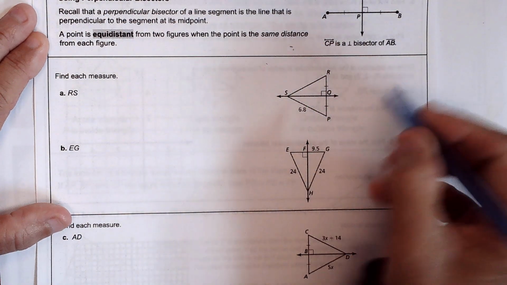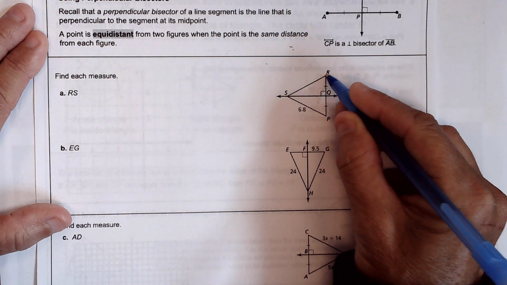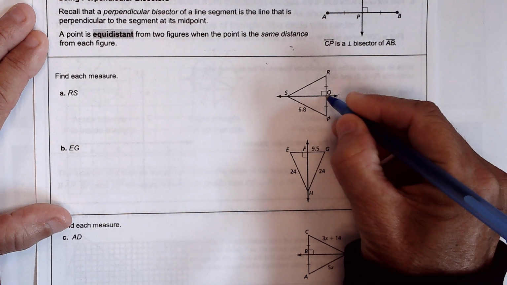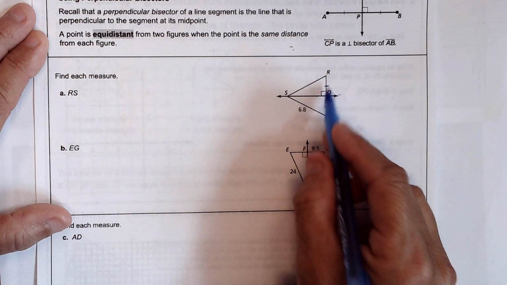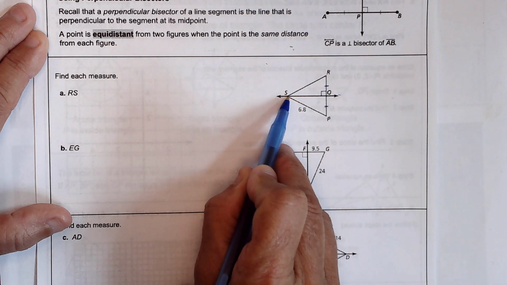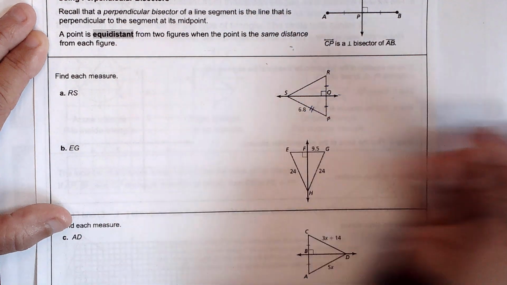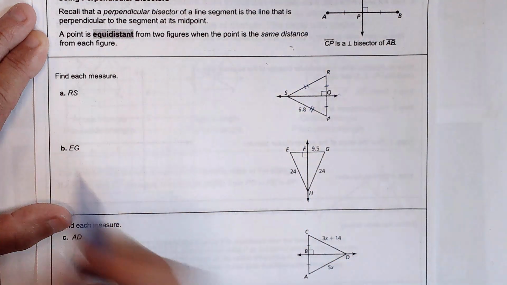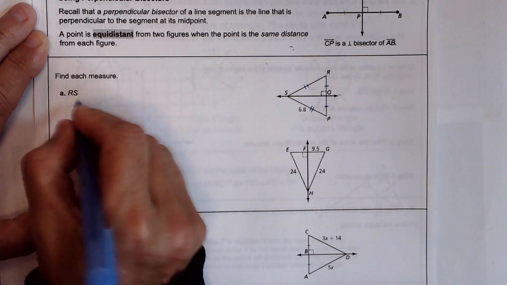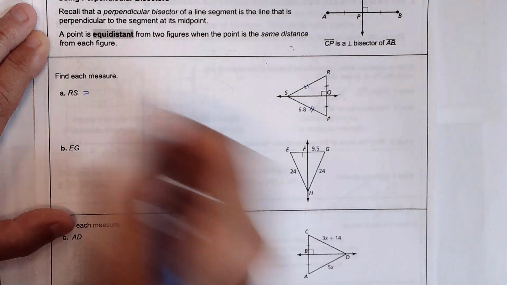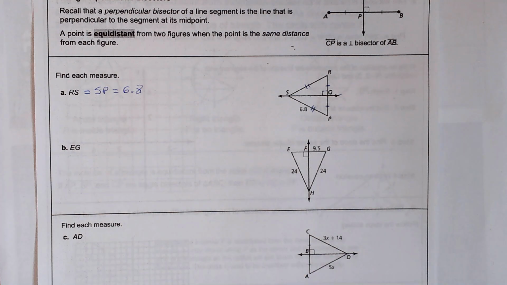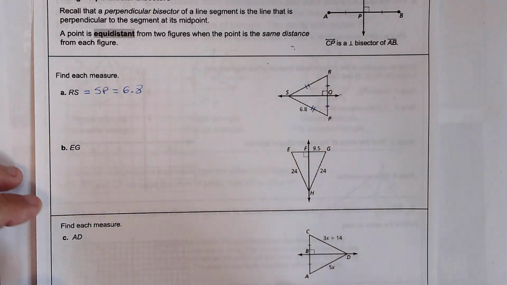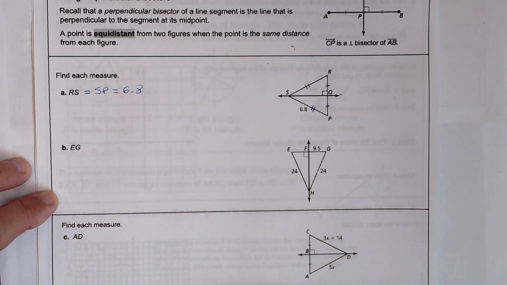I know that SQ is the perpendicular bisector of RP, because I have these two tick marks and I have the 90-degree angle. Because that is the perpendicular bisector of RP, then I know that SP is gonna be congruent to SR. So SR is gonna be the same as SP, which is 6.8. So it's really straightforward like that. You just have to first identify the perpendicular bisector. Once you identify it, you can find those measurements easily.